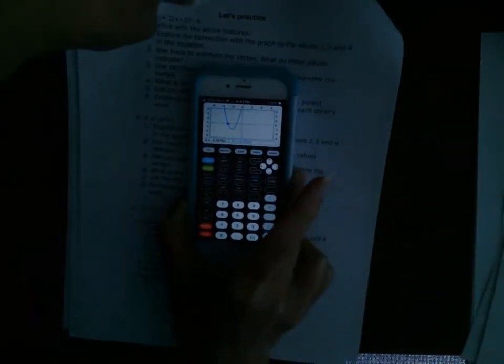That makes it a little too dark, but hopefully the screen shows up there for you to look at better. All right, so I've typed in y equals the 2x plus 3 squared minus 4. That's how you type that in, and we're going to look at the graph. I've reminded you on this first sheet what all the functionalities are of your graphing calculator, if you want to look at that. And then we're going to practice this one.